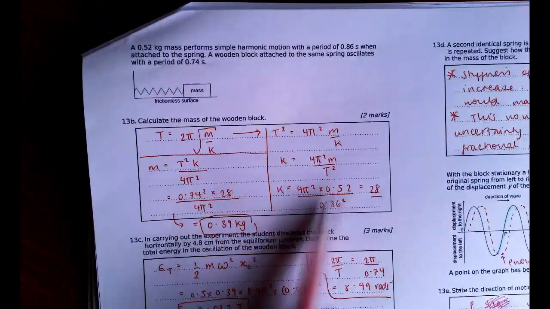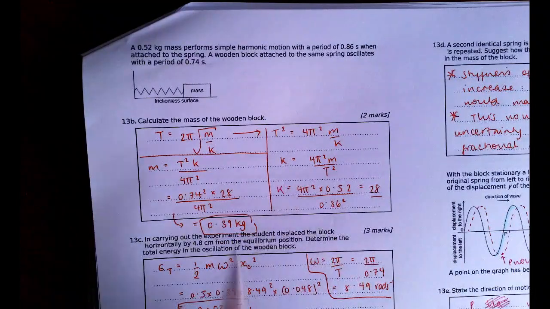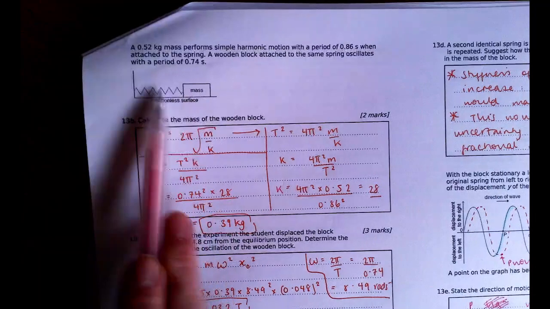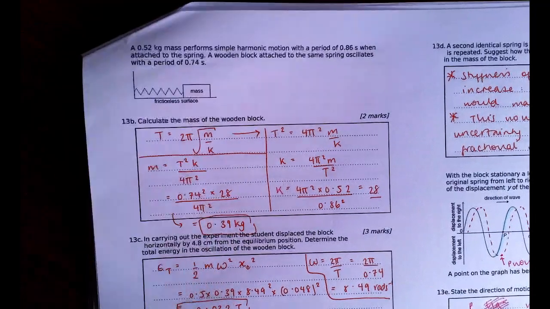Okay, so that's the first thing we can do. And then we know that that stays constant throughout the whole thing. Doesn't matter what the object is. This is the spring constant.